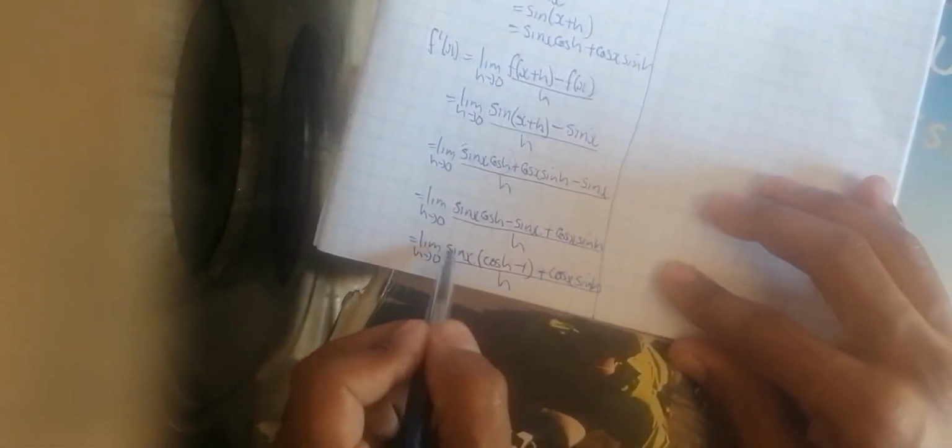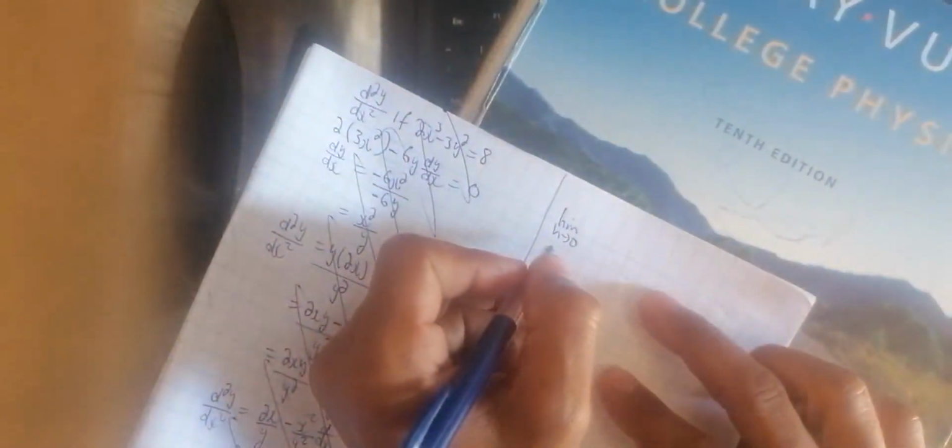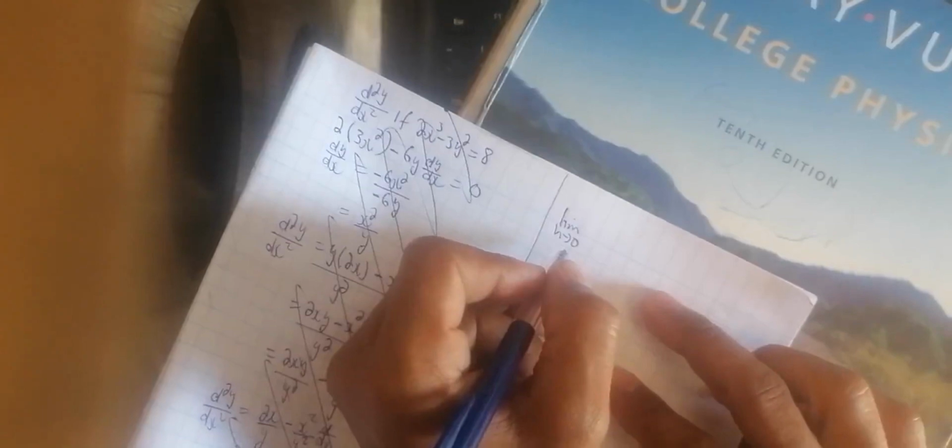Now what I can do from there, remember this h divides in here and also divides there. So this is one thing that I can do also. So meaning I can try and say, okay, the limit as h tends to 0. I want to draw your attention here.